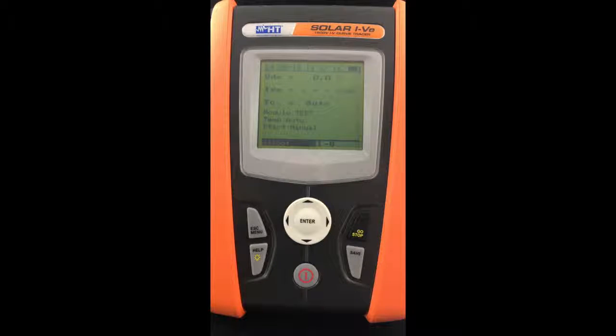You'll see the unit we're using now is a Solar IV, but this setup is exactly the same for all curve tracers, whether they're IV500s, IV500Ws, 400Ws, etc. So let's get started. Once you power it up, you'll see this screen. This is the screen that's ready to take a curve test.